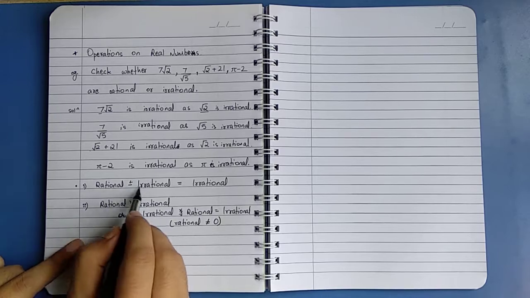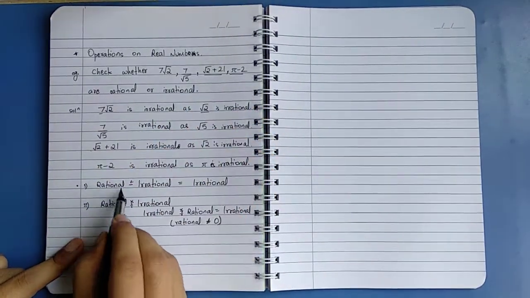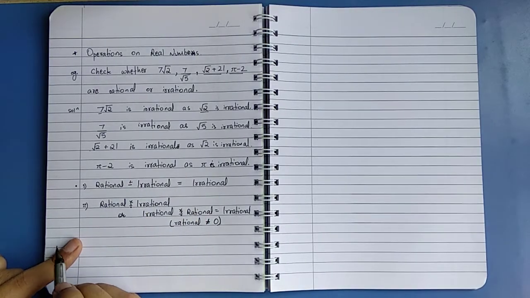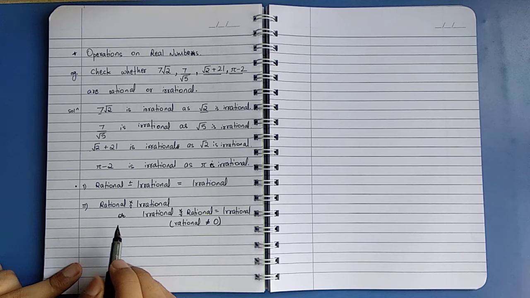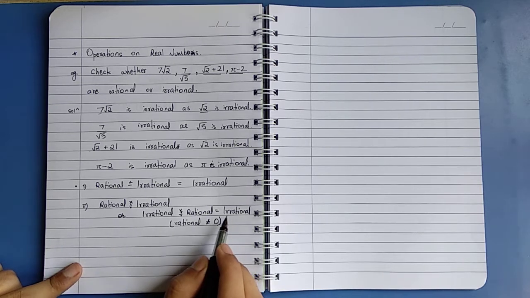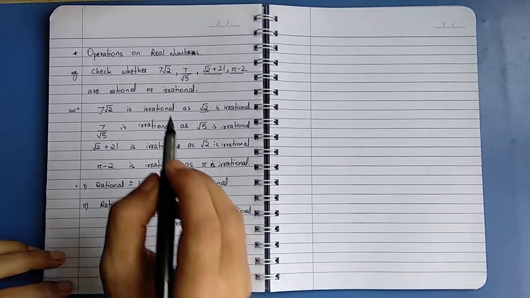So you can take the example of this one or this one, where rational plus or minus irrational gives you irrational. Rational multiplied or divided by irrational will also give you an irrational number, or irrational multiplied or divided by rational will give you irrational.